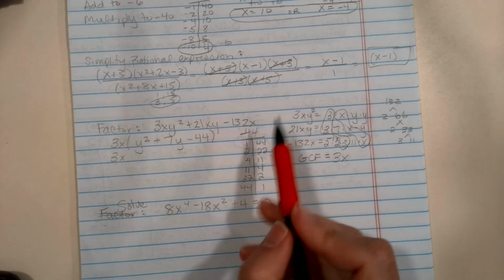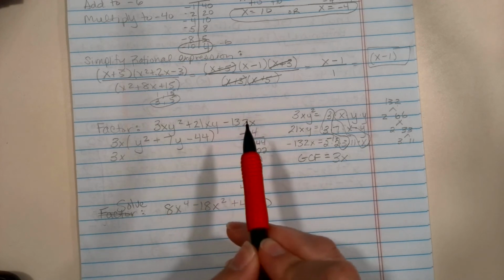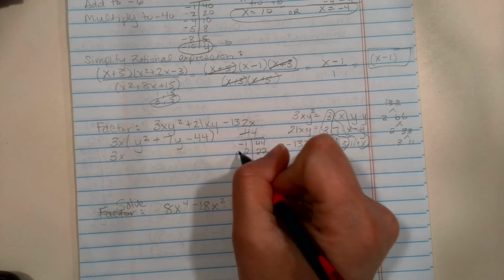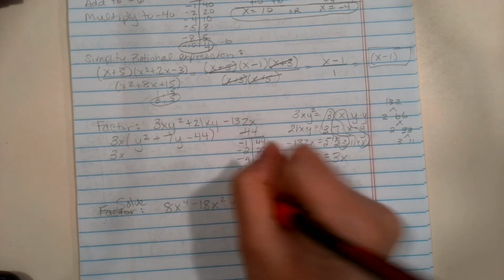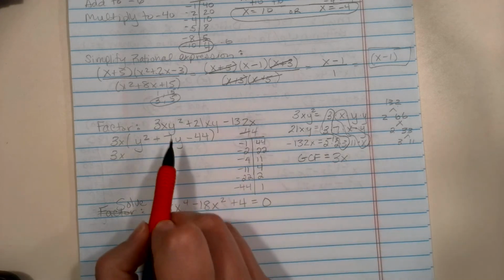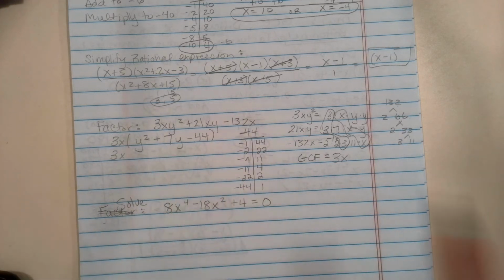And remember, the 44 is negative, so it must have 1 negative and 1 positive. We need to find the pairing that adds to be 7.